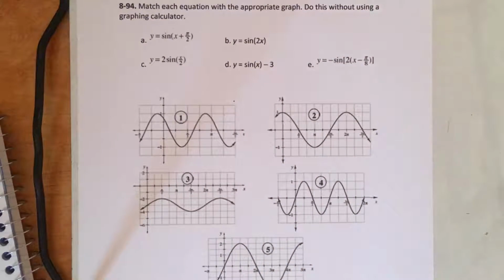This is problem number 8-94. Match each equation with the appropriate graph. Do this without using a graphing calculator. So let's look at the equations first. Notice that they're all sine, so that's not really a question.